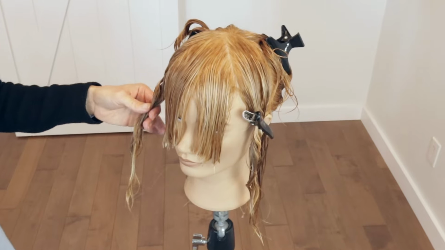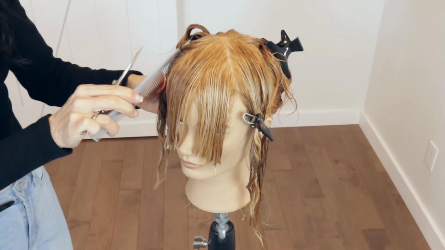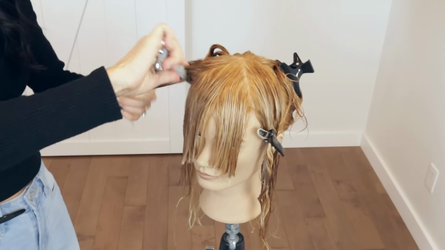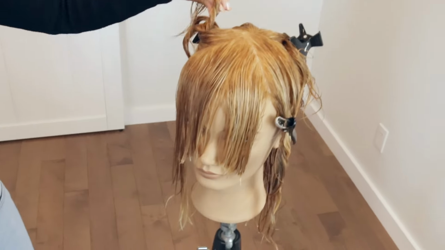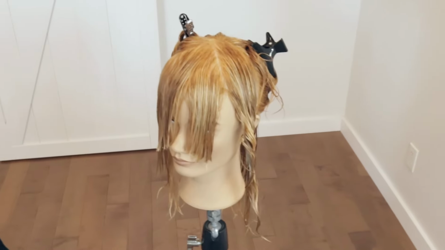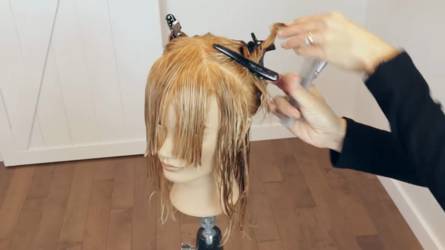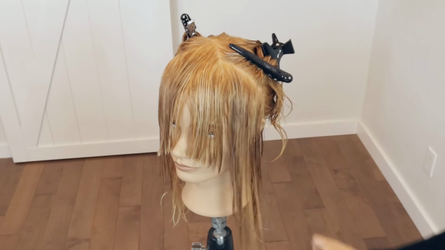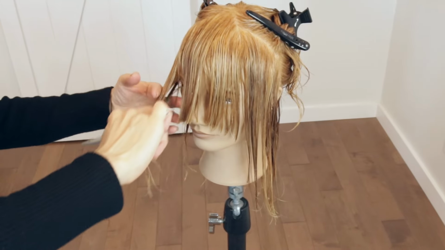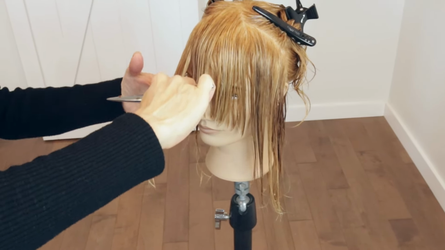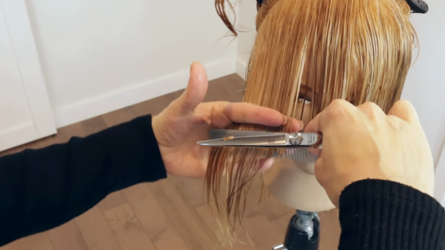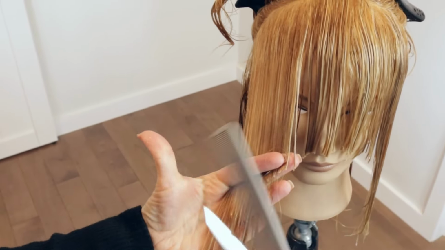The next section I'm going to take are diagonal back sections. And these diagonal back sections, I'm probably going to be able to do in about two slices. And they're just going to come right from my bang section just to the top of the ear, just where that section ends. So basically all I'm going to do is connect my bang section into my side. You can determine whatever length that you want. This whole section in the front, that's exactly what you're doing, is you're determining your length guide. And this is going to be the guide for the whole haircut.